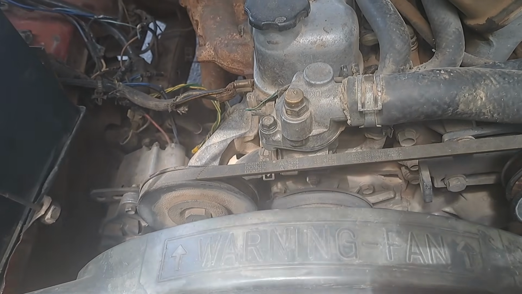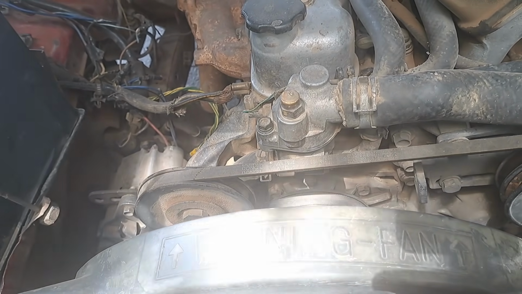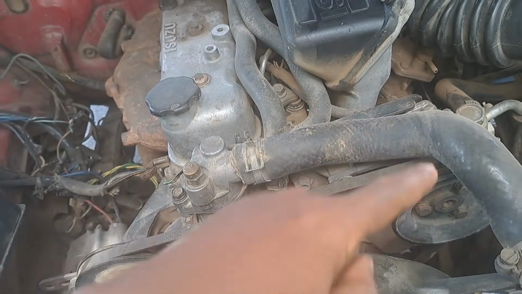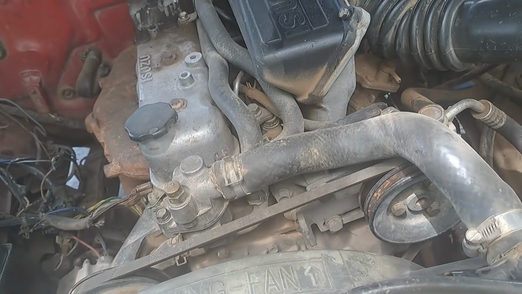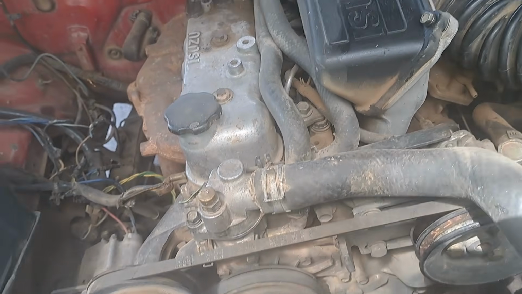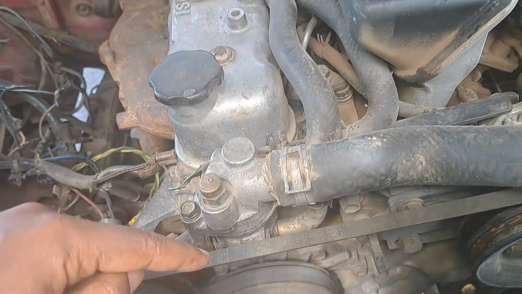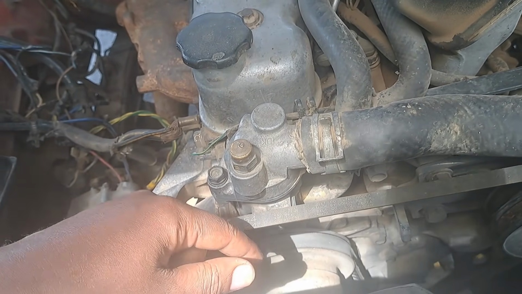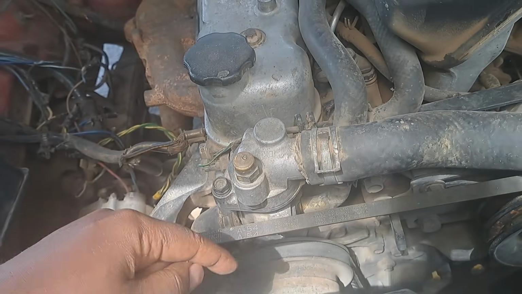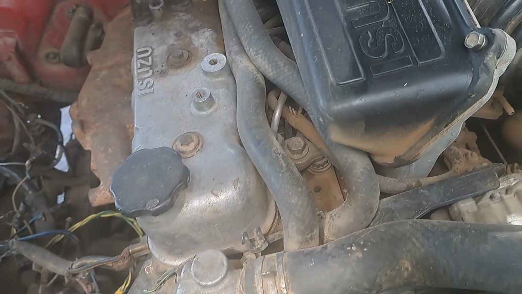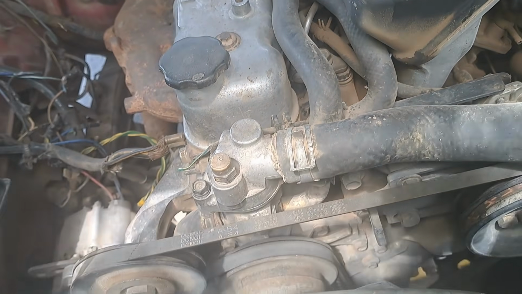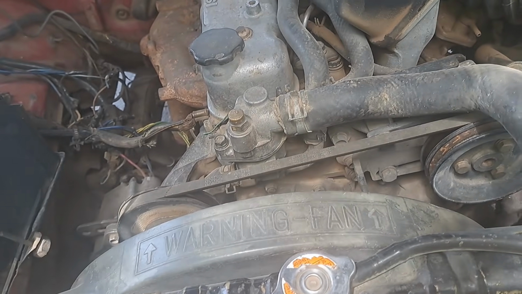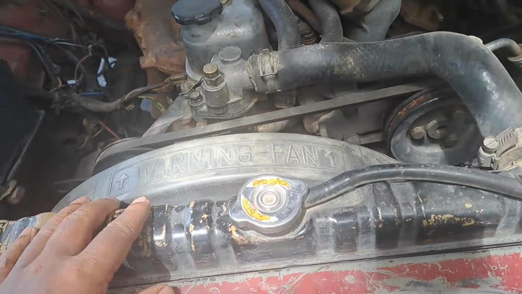So make sure that the fan is working properly. Make sure that the fan is being turned on and off by the temperature sensor switch. And on some engines where the fan is controlled by the electronic control unit, the temperature sensor is very crucial. If it is not sending the correct signal to the engine ECU, that will not turn on the fan. So make sure that the water temperature sensor is also functioning properly. So these are some of the things that can lead to engine overheating.